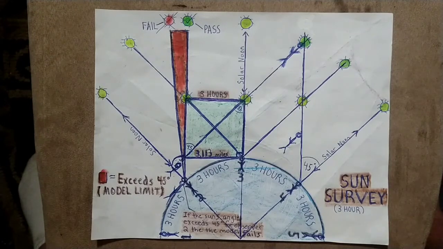But I wanted to point out the consequences and the rules that the sun has to obey. These angles have to follow the geometry of it.